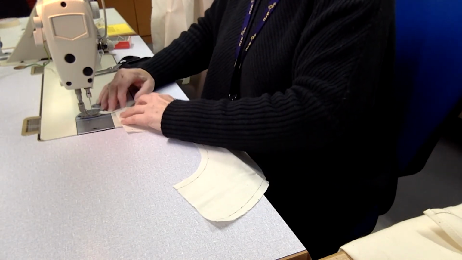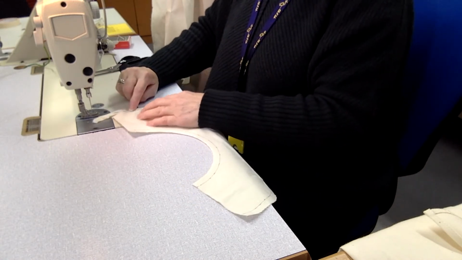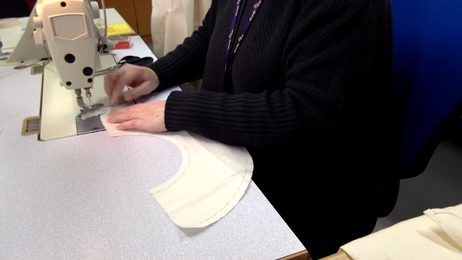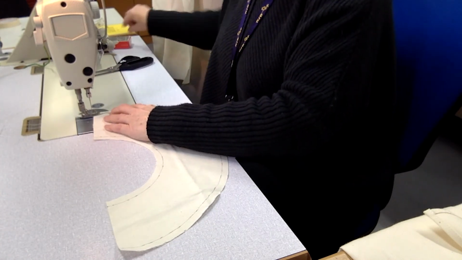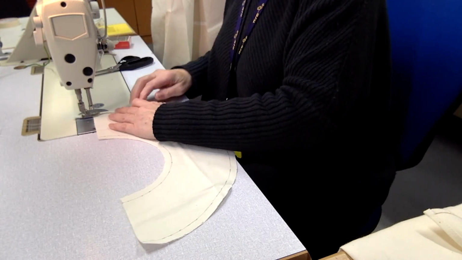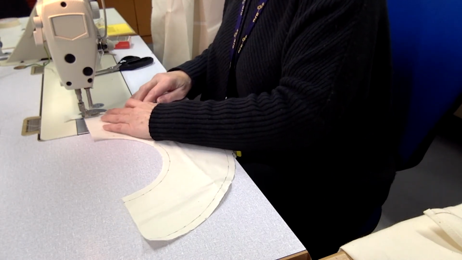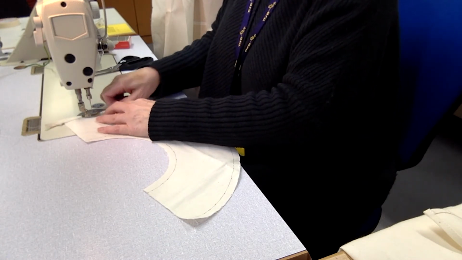I would just want to sew as close to the edge of my seam here where the bias binding sits, so that I just catch that nice and neatly in. So take your time so you can go around that edge nice and evenly.